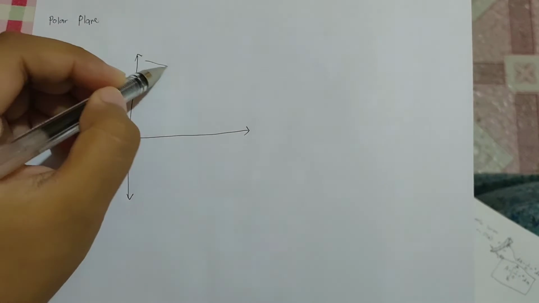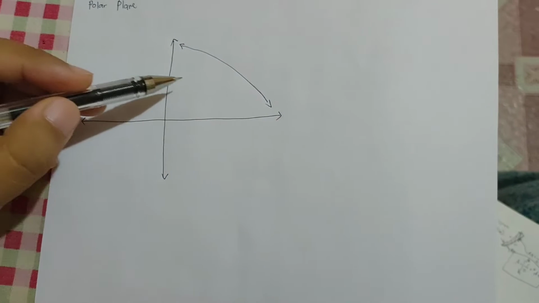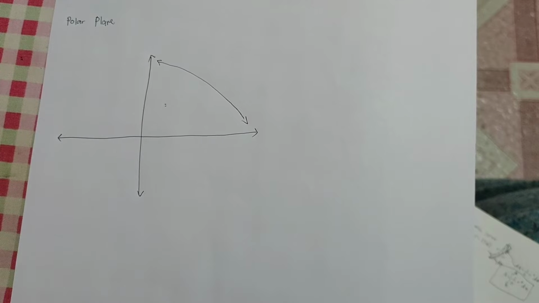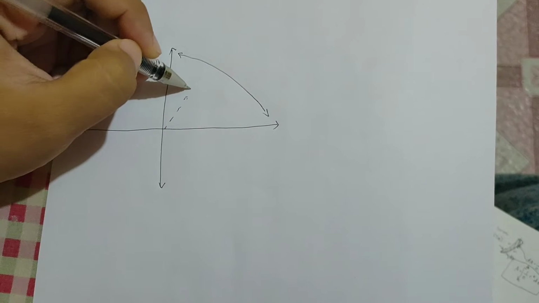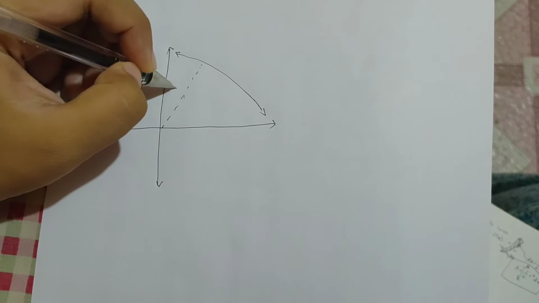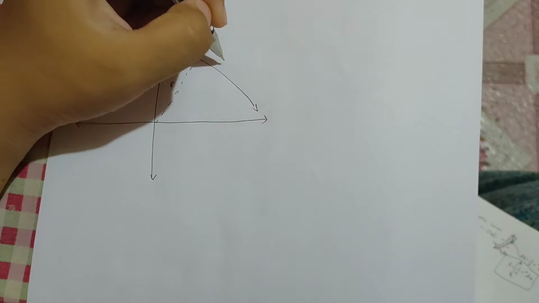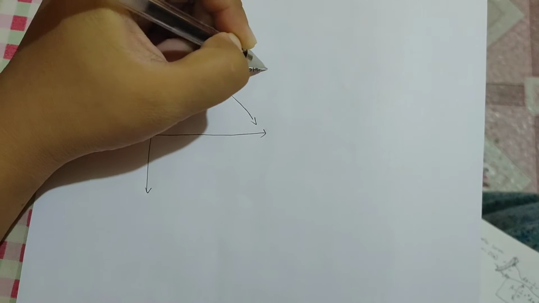So let's say this part is a quadrant of a circle. So let's say this is our sector. Put R. And this line is our polar curve.